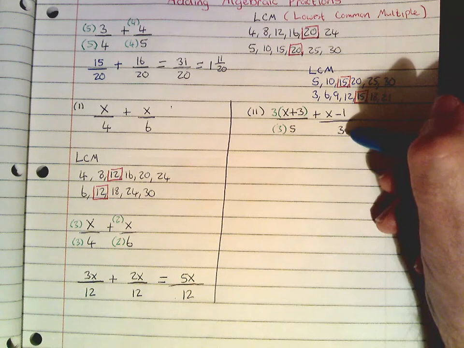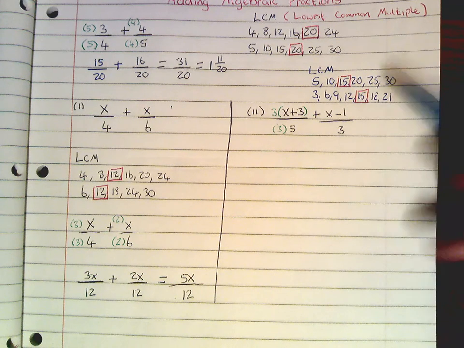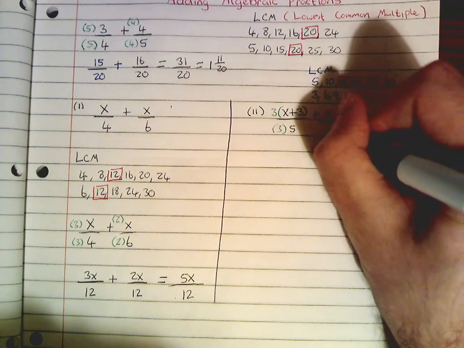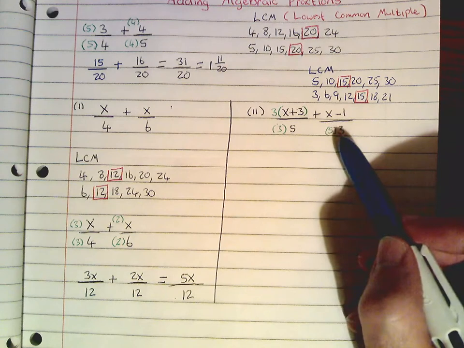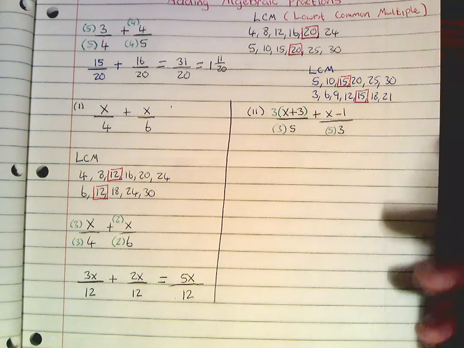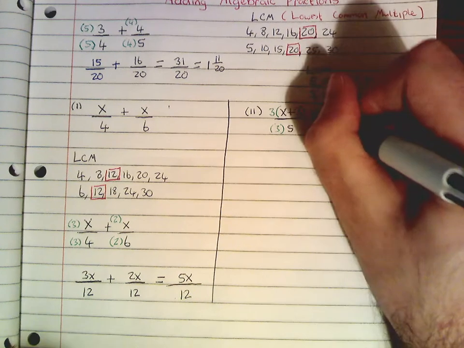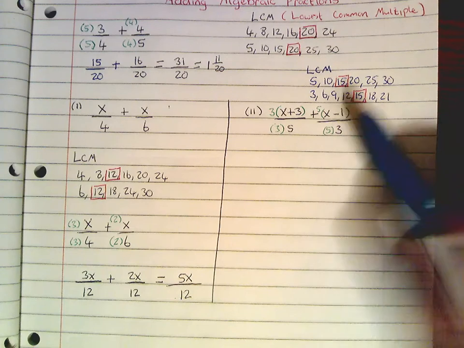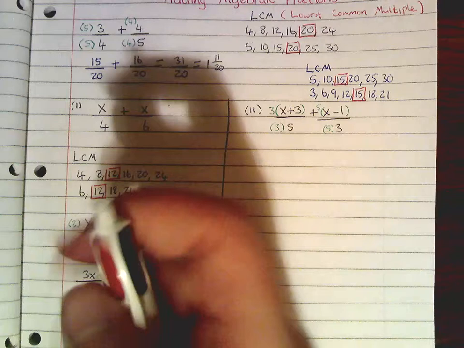Then we look at this one here and decide how to change the number 3 to 15. What do I have to multiply it by? I have to multiply it by 5. If I multiply the bottom by 5, I have to multiply the top by 5 as well. Again, I can put this inside brackets and put my 5 outside, so that means 5 multiplied by this. Now we just multiply it out and we get our equivalent fraction.